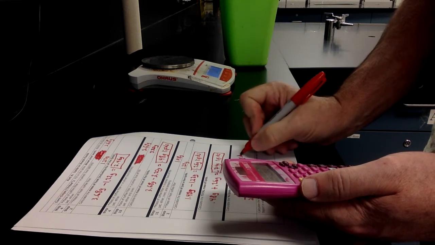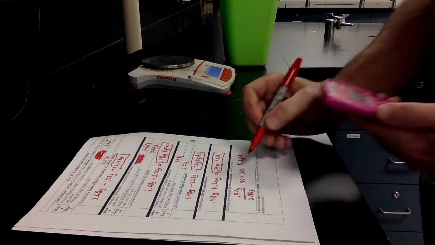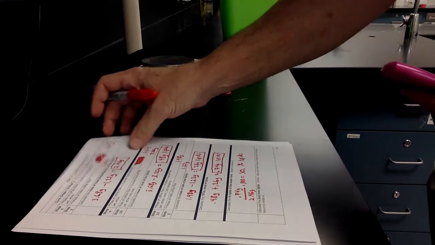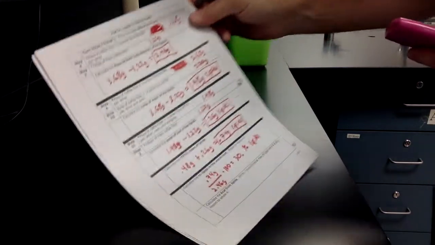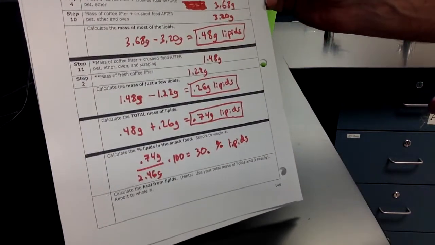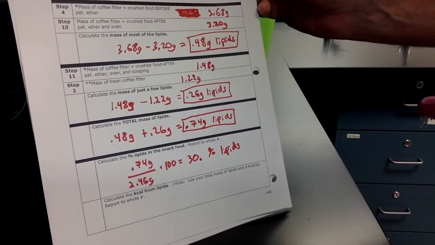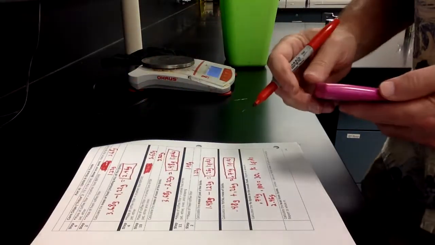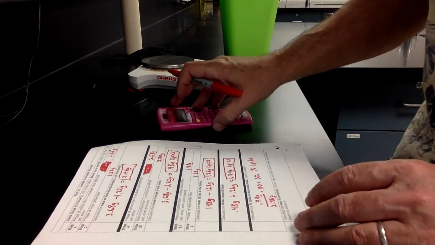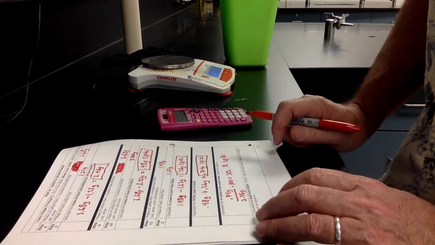Since it's 0.74, that's only 2 sig figs. So I'll say 30, but I'll put a decimal at the end. 30% lipids. So Fritos actually have quite a bit of lipids in them, quite a bit of fats and oils in Fritos. Fritos are fairly oily.